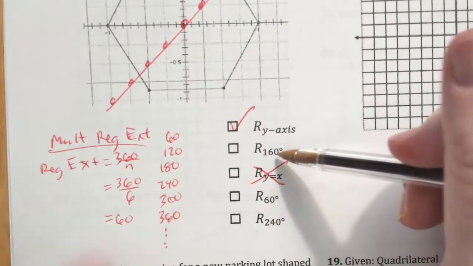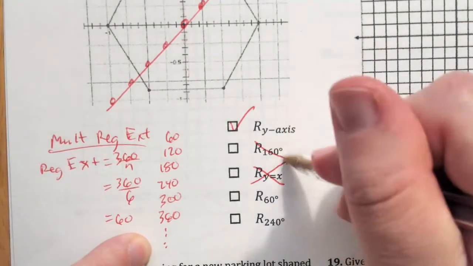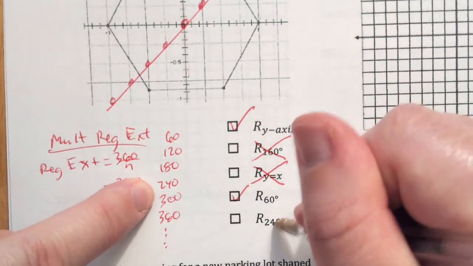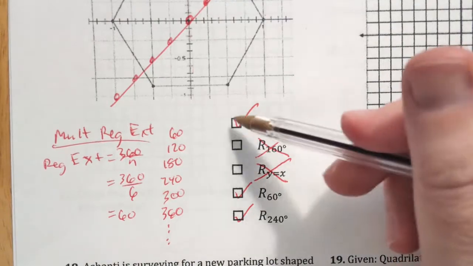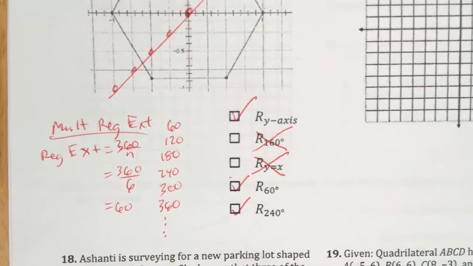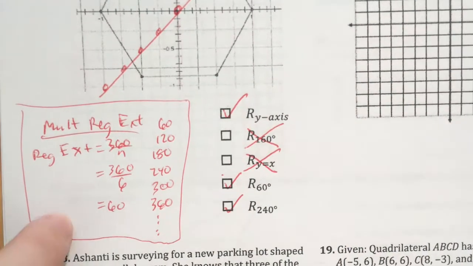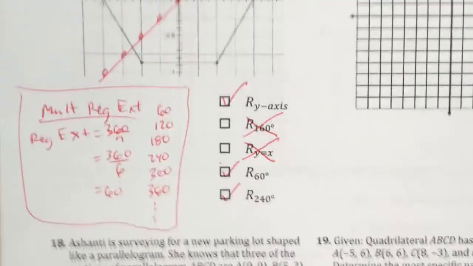Okay, so is 160 on that list? No, it's not. Is 60 on that list? Yes, it is. Is 240 on that list? Yes, it is. So all of those are good. Okay, so that was really important. You guys need to know. All right, so make sure you have that on your Hot Topics page to help you out.